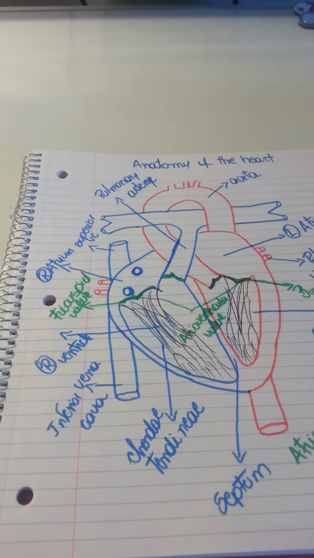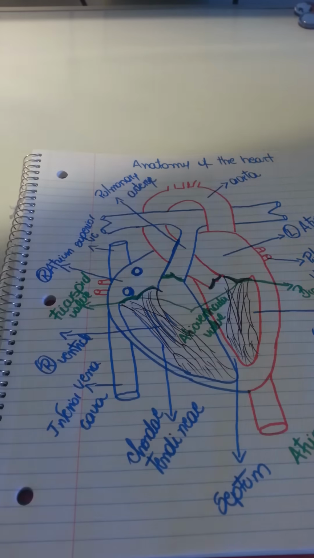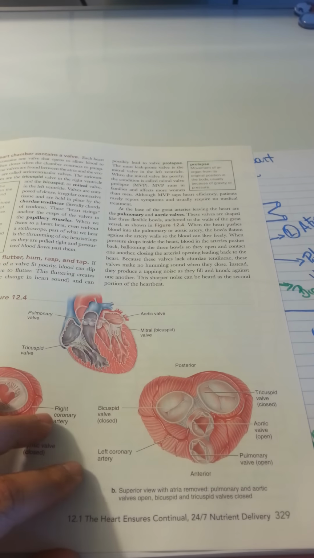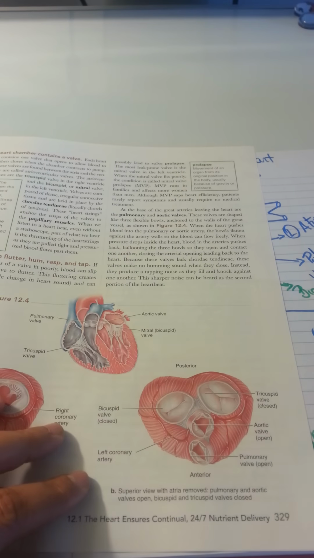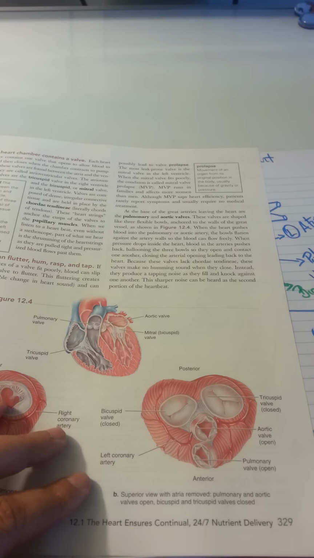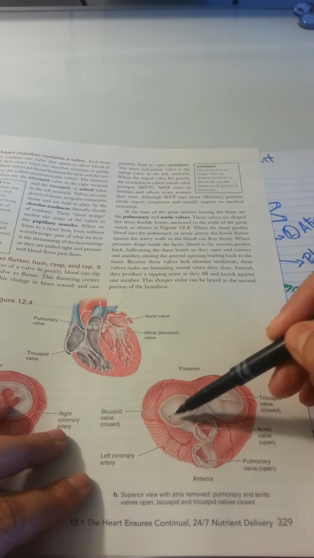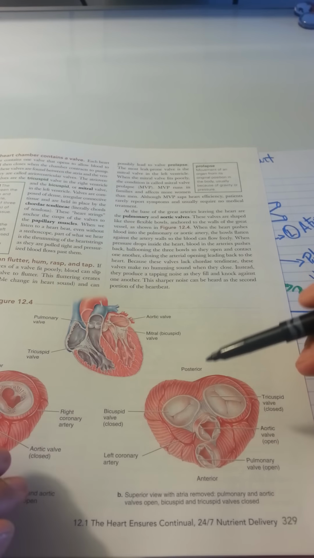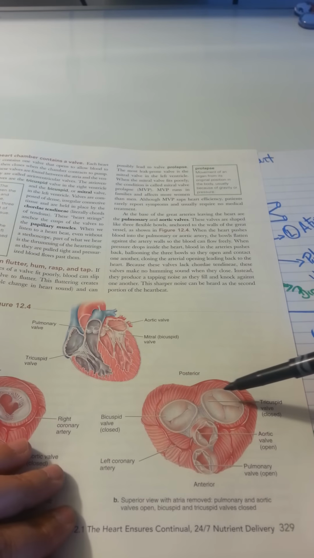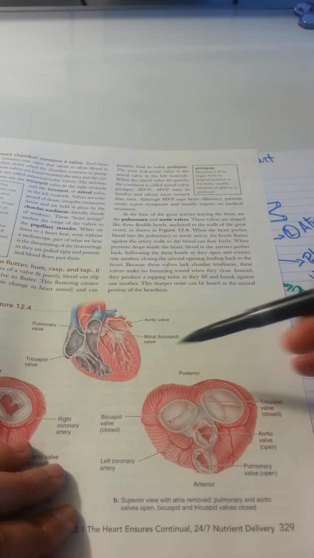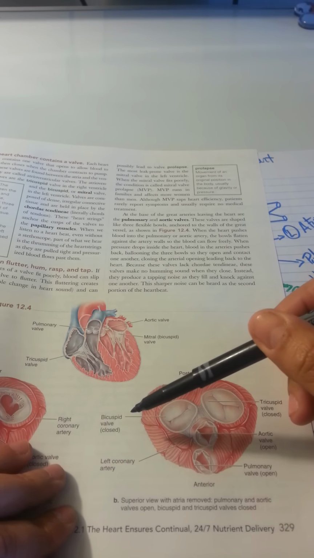Okay, so let's get a picture from the book and take a look at it. So this is the right side of the heart. Bicuspid, because bi means 2. So do you see how it has 2 little sections of tissue that's folding in? And here there's 3. So this would be the left atrioventricular valve, and this would be the right atrioventricular valve.